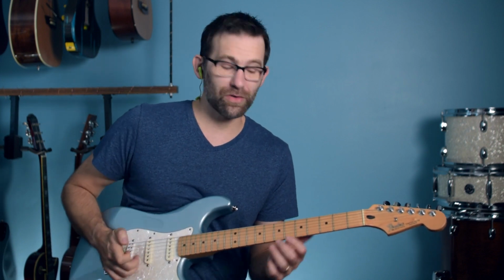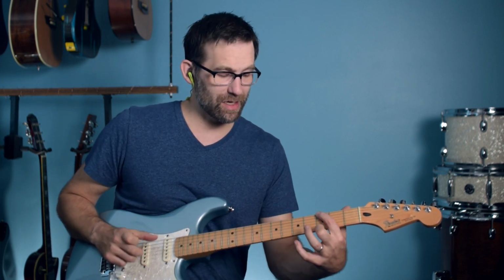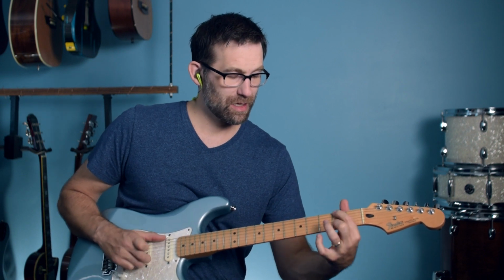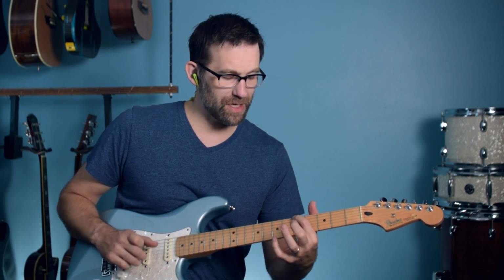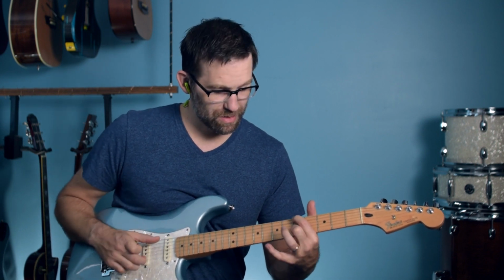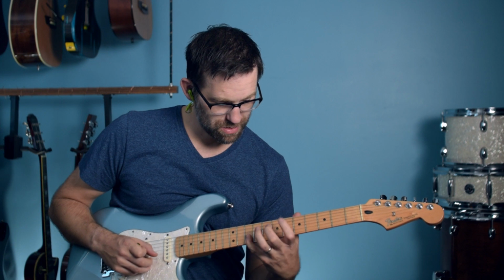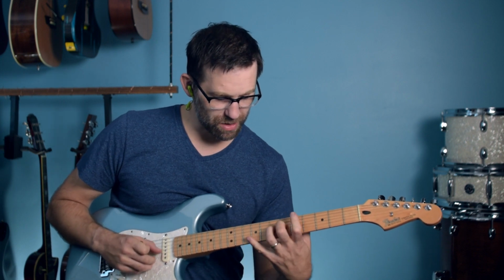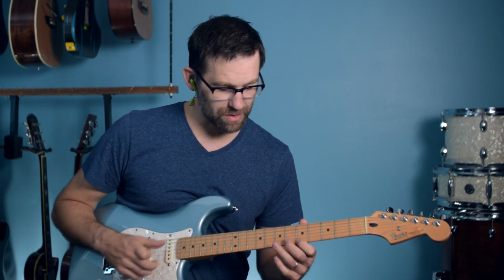Once you remember the low E and the A, you also know the high E because it's an exact octave. So the A string here is the same as the A string there. So it's up like 2 octaves. Yeah, up 2 octaves. So there's 1 octave up.